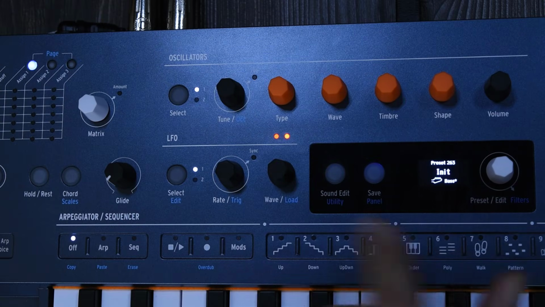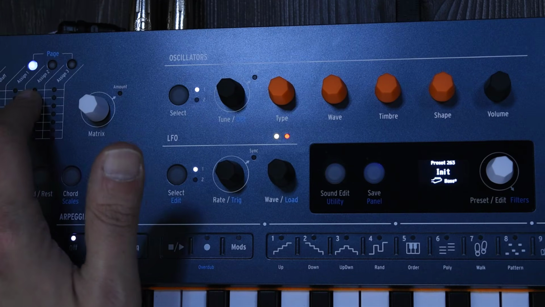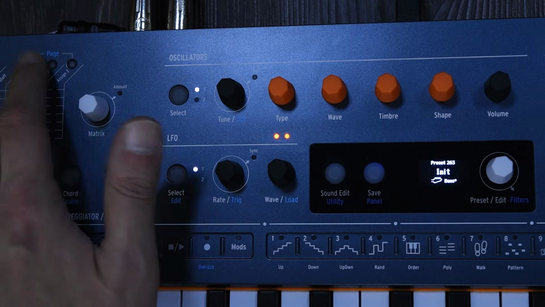And okay, so now the camera is just focusing on here, so maybe you can see it better. I'm going to shift and press the assign 1.